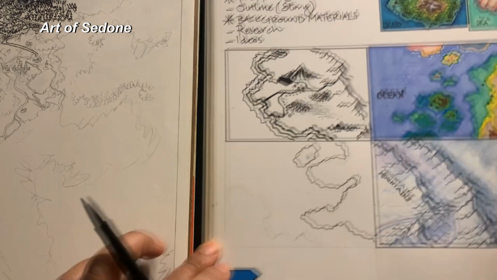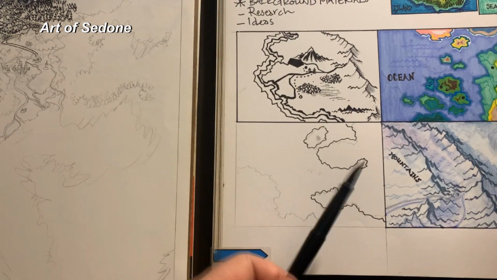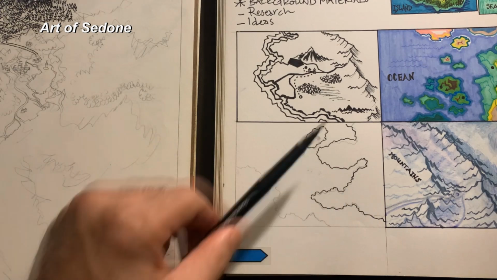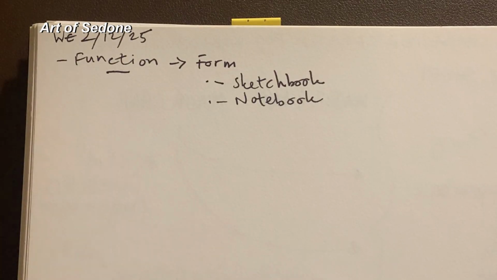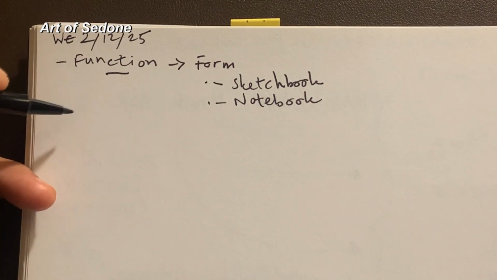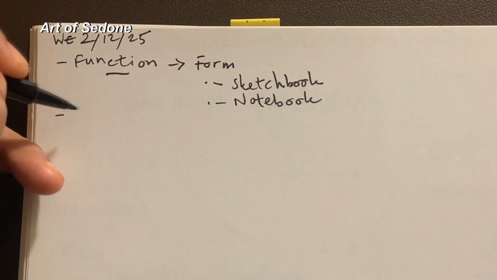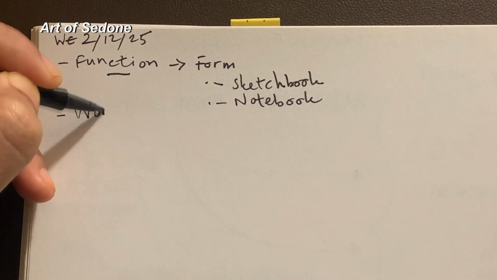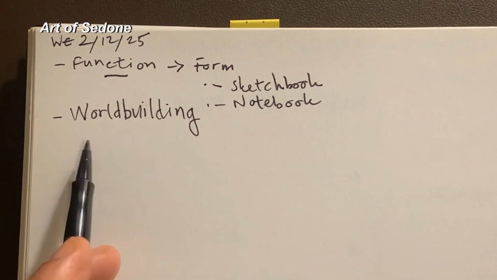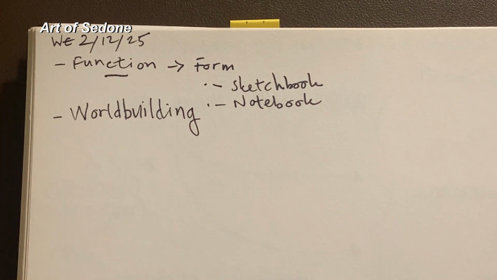So something like that. And again, this is more for experimenting. Yeah, I'll go over the playlist real quick. So there's the world building playlist. So this will go in there. And this will be a category that I will keep revisiting.